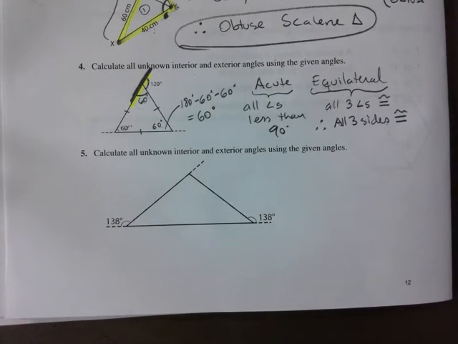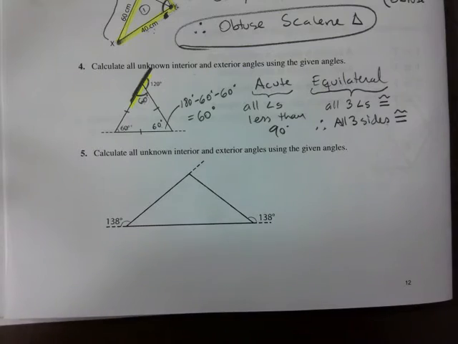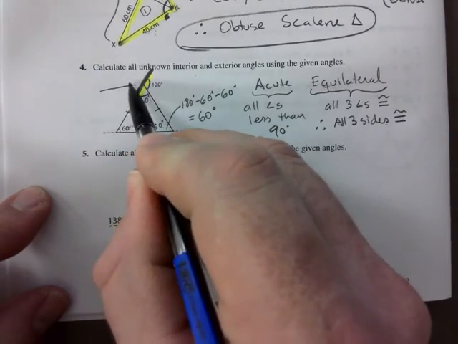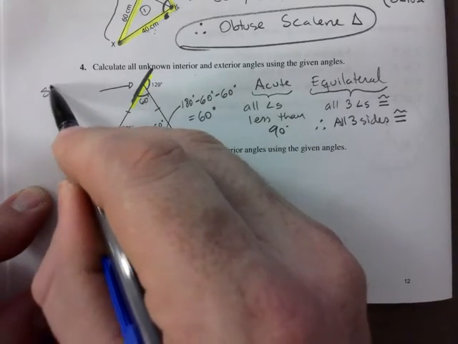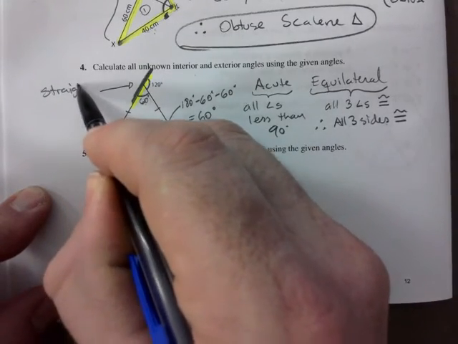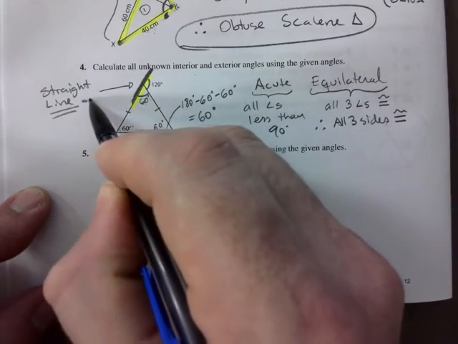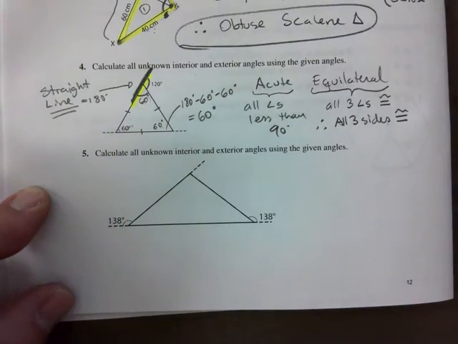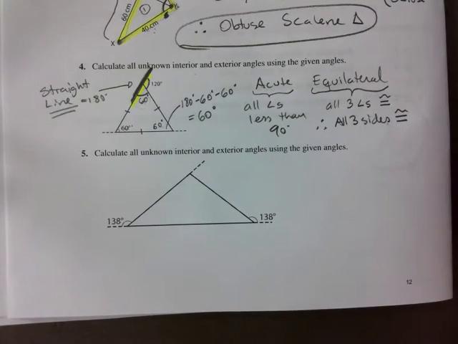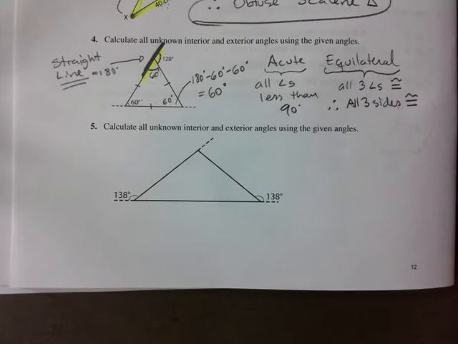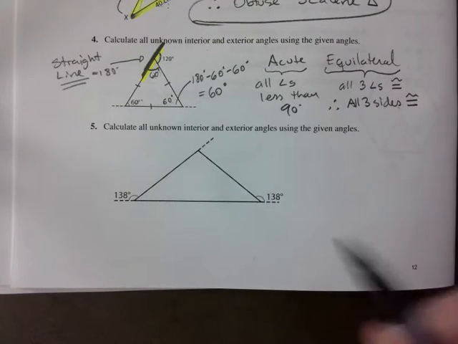Let me just, yeah, I think I just want you to make an arrow here and just say there's a straight line, it equals 180 degrees. Okay, next.